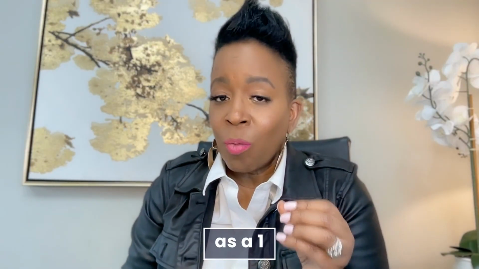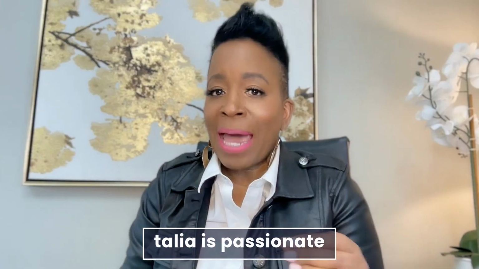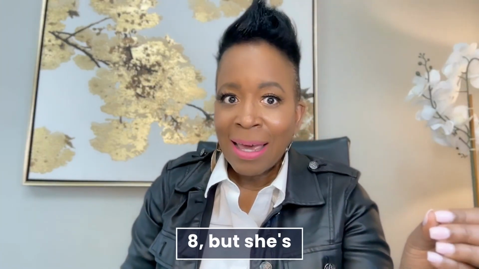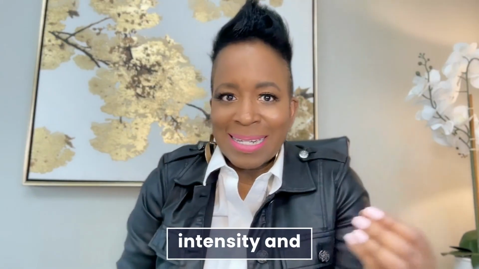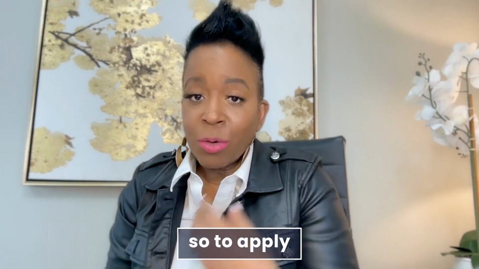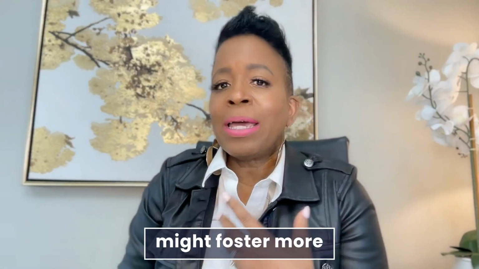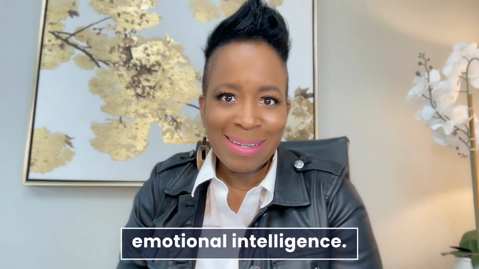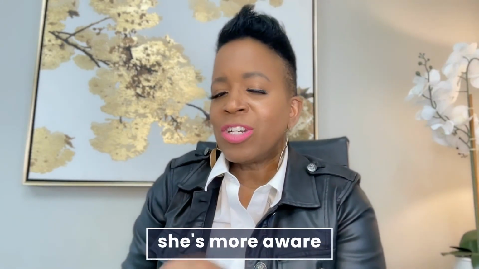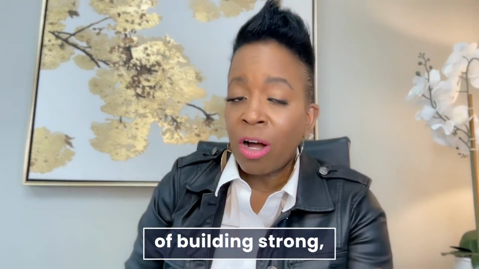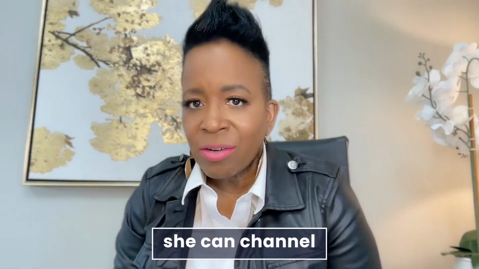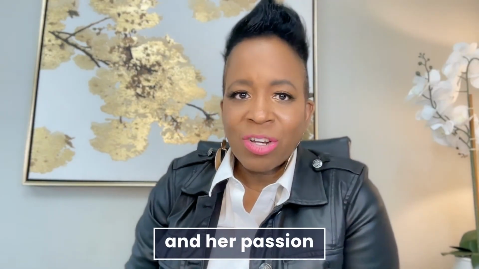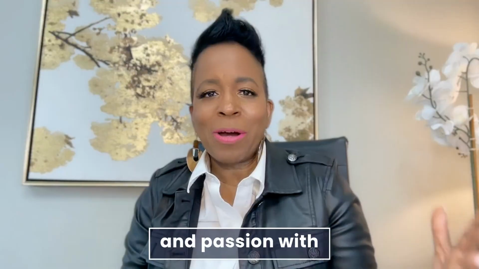So as a one-on-one 8, Talia is passionate and direct, the gift of her 8, but she's also seeking deeper connections and impactful relationships. Her subtype emphasizes intensity and personal engagement. So to apply that drive, she might foster more emotional intelligence. She's more attuned to the needs of others, and she's more aware of the power of building strong, meaningful relationships. That drives team cohesion and morale. She can channel her power and her passion and align that power and passion with the goals of the organization.